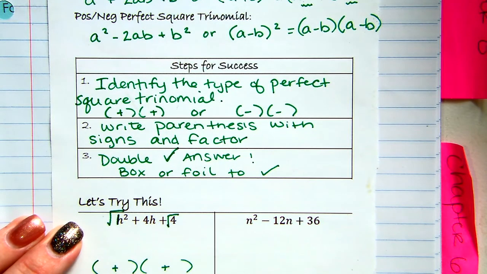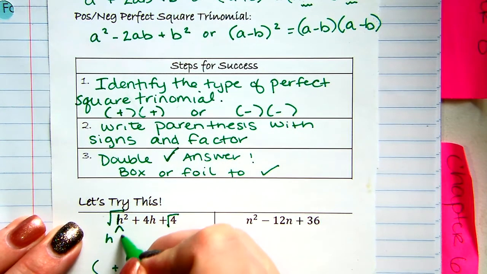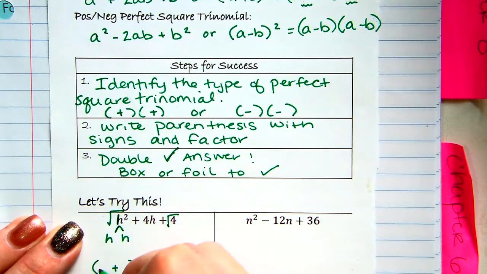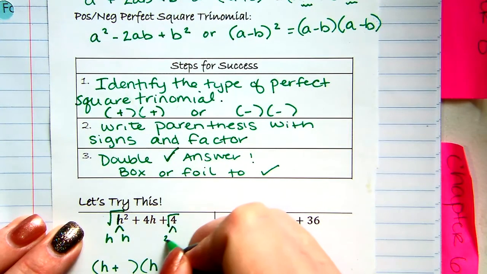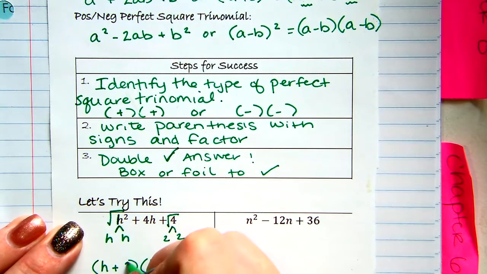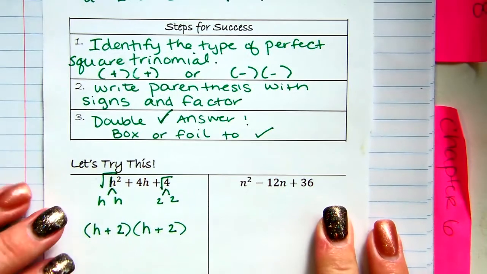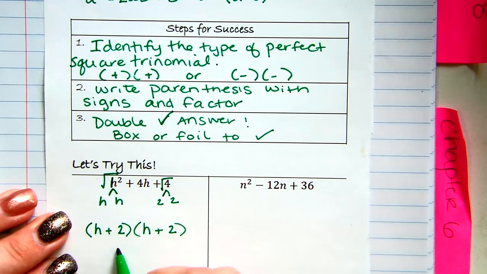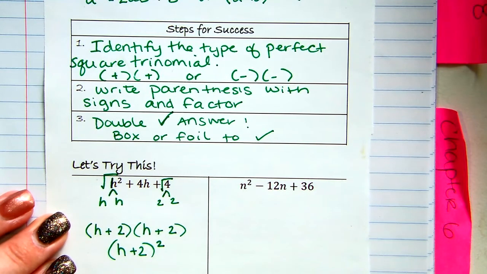Meaning the square root of h squared, we'd be left with h, so I'm going to put h and h. That means I'm going to have an h in the beginning of each parentheses. And then the square root of 4, that's 2. So I'm going to get 2 2s, so I'm going to put a 2 here and a 2 here. Our final answer, we could write it, because they are identical, is going to be h plus 2 squared. This would end up being our final answer.